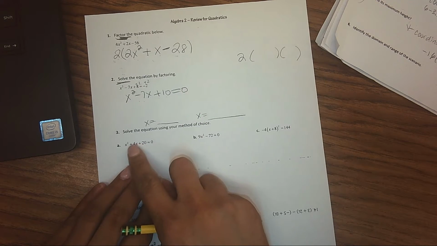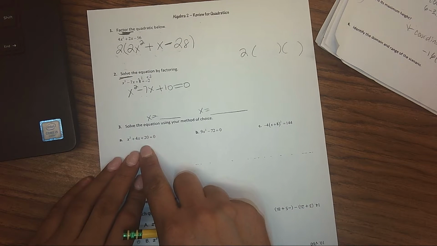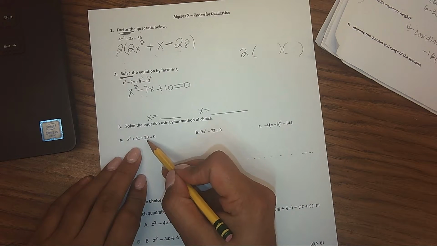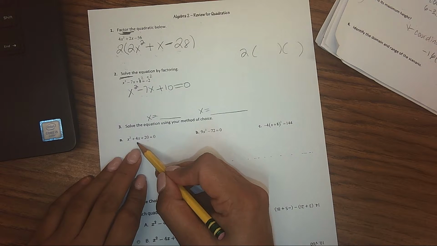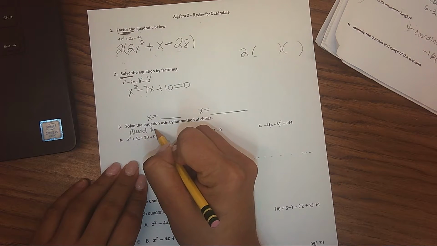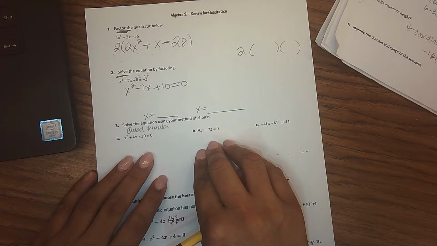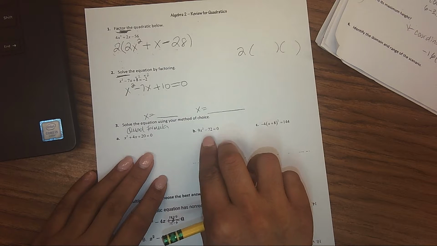Okay. Number 3 says solve the equation using your method. So letter A, you can't find 2 numbers that multiply to give you 20, and then the numbers add to give you A. This is not factorable. So do the quadratic formula.